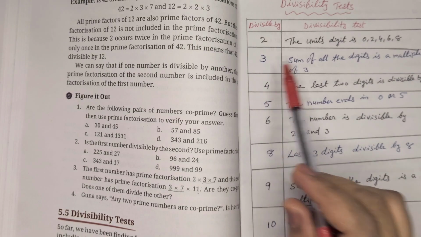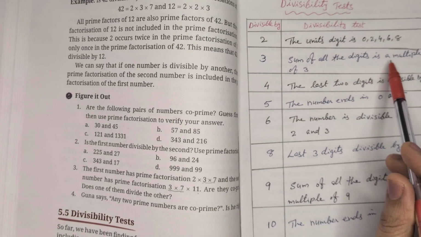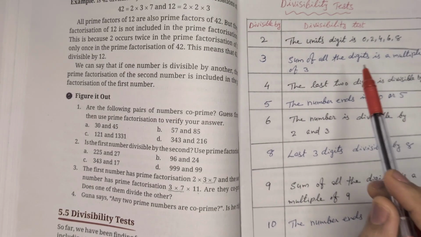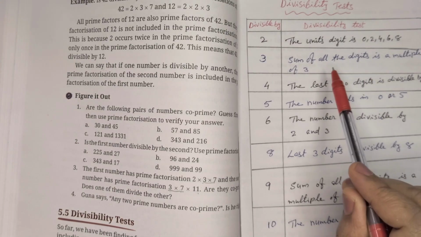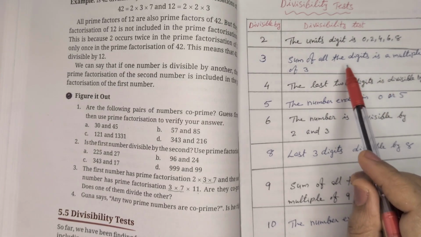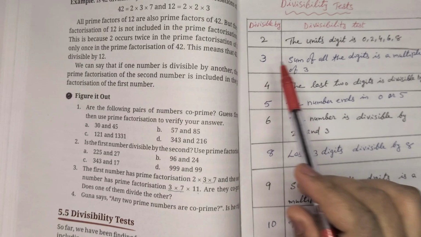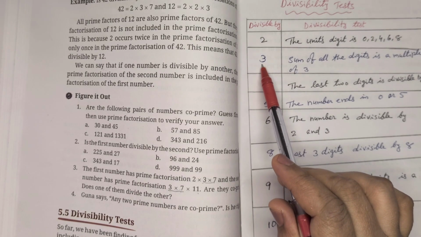Divisibility test of 3. The sum of all the digits is a multiple of 3. First you have to add all the digits of the given number, and if that sum is a multiple of 3, then we can say the given number is divisible by 3.